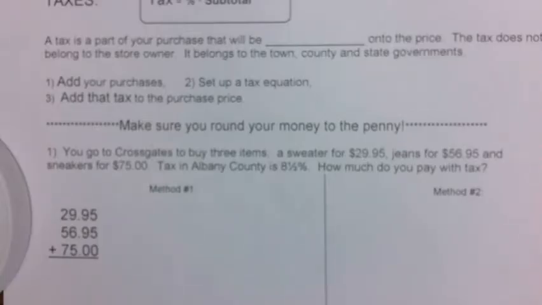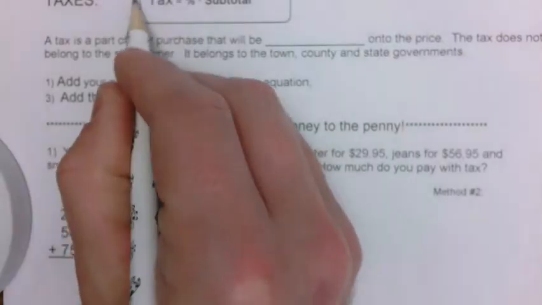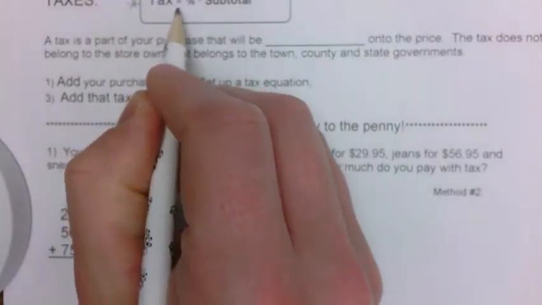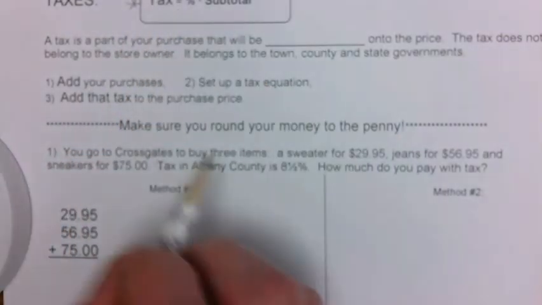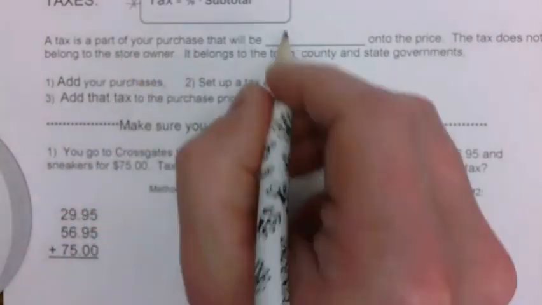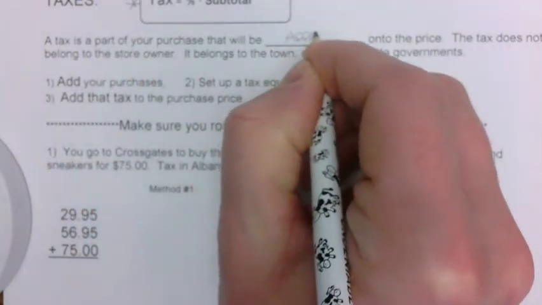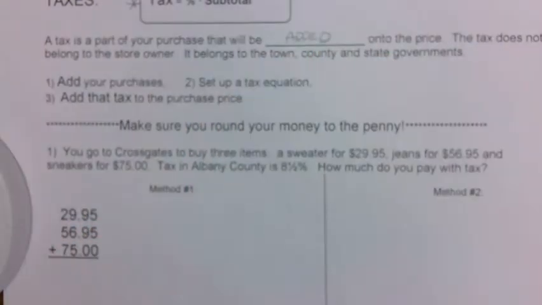The next area involving money and percentages that we're going to look at is taxes. Here's our tax equation. A tax is always a percentage of the subtotal. A tax is a part of your purchase that will be added onto the price. Okay, whenever you're at the cash register at the store, the price is usually a little bit higher than what it said on the original item because they have to add in tax. The tax does not belong to the store owner. It belongs to the town, county, and state governments.